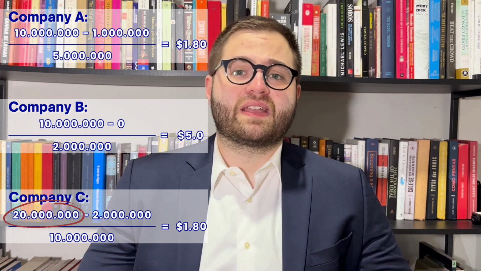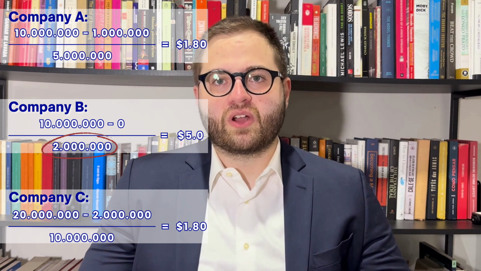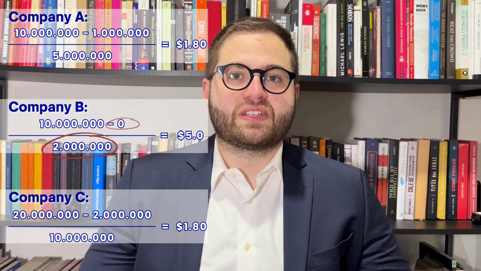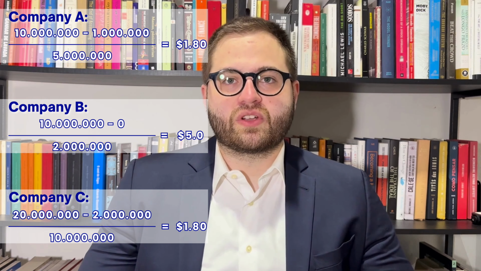This example demonstrates how EPS provides a more accurate picture of profitability from a shareholder's perspective. Despite having double the net income, company C's larger number of outstanding shares and higher preferred dividends result in the same EPS as company A. Meanwhile, company B's smaller share count and lack of preferred dividends lead to a significantly higher EPS, potentially making it more attractive to investors despite lower overall net income.